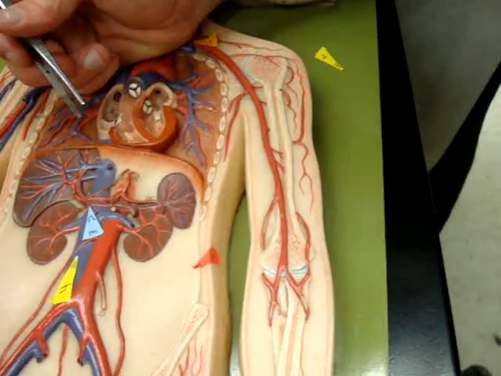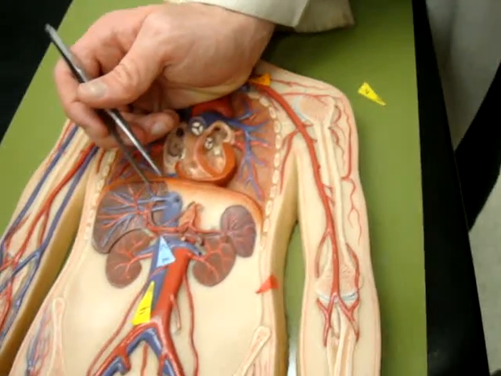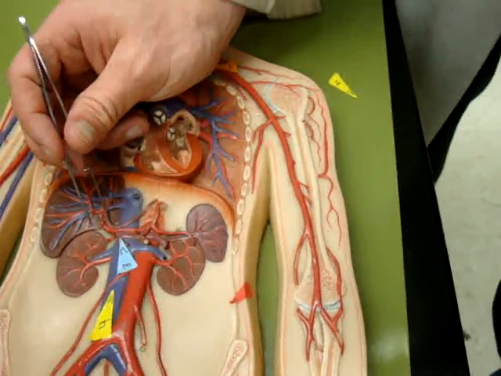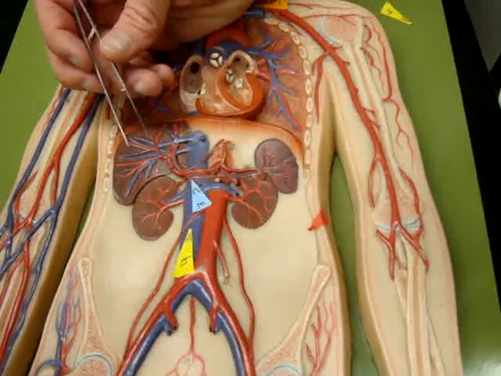Is that the one that's in the baby and the fetus that changes? No. Okay. What you have in the fetus is a ductus venosus, which changes into ligamentum venosum, which is round ligament. And we'll look at that on another model.